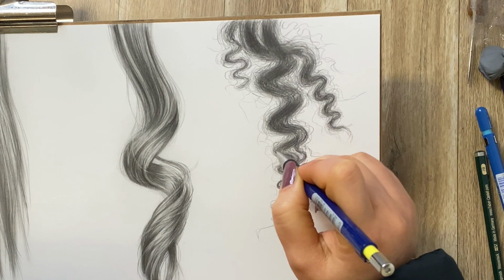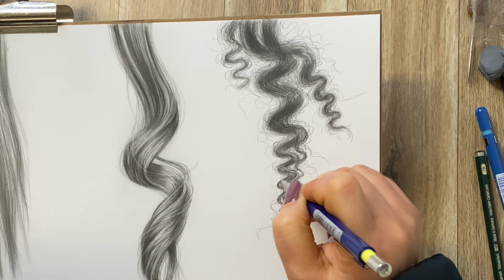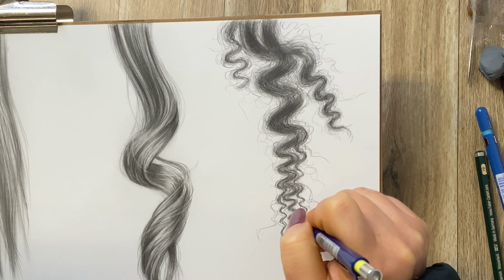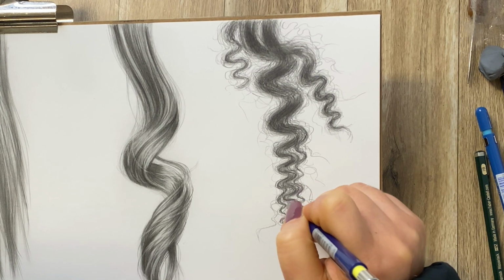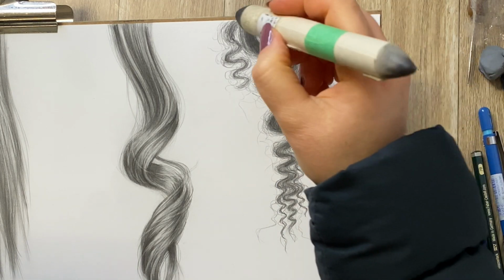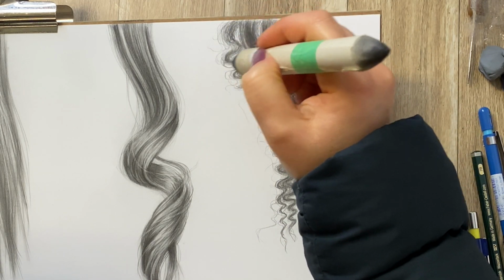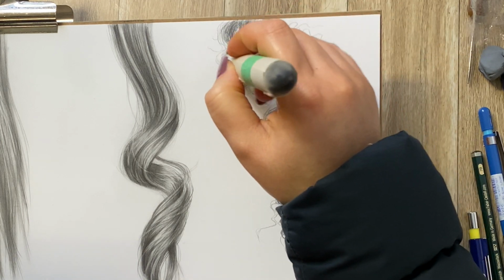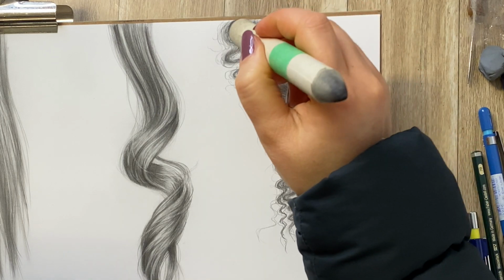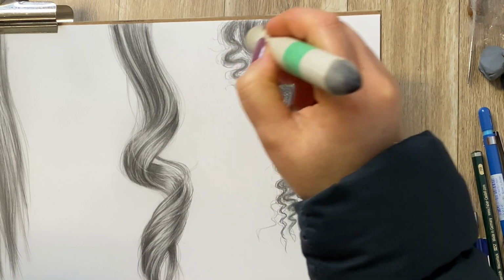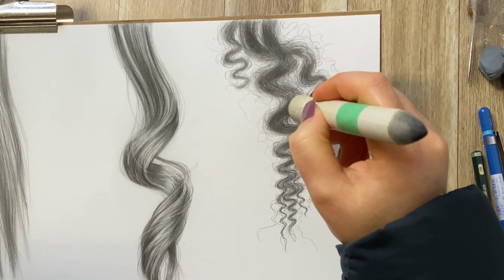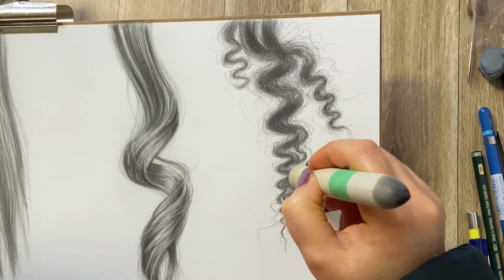Here we are. It's pretty much done now. Just a couple more final steps and that's it. So before we finish completely, I would like to go over with a bit of a smudge stick, and just in the center, you see I'm not going with a smudge stick where we've done the little flyaway hairs, just here in the center, going like this and smudging.